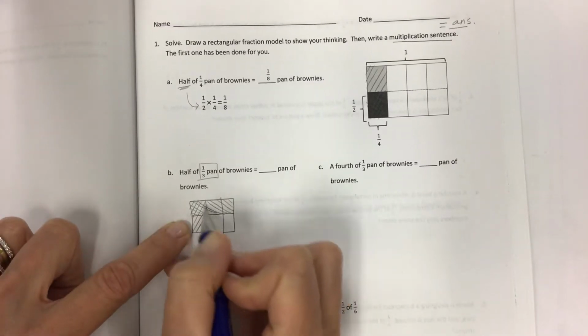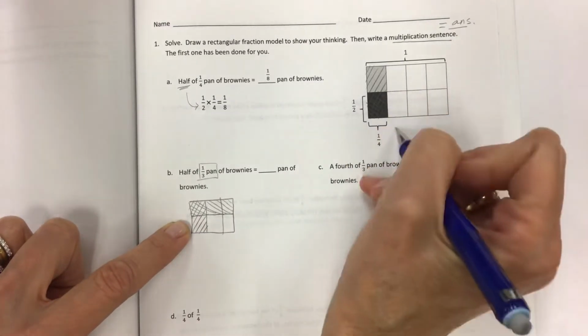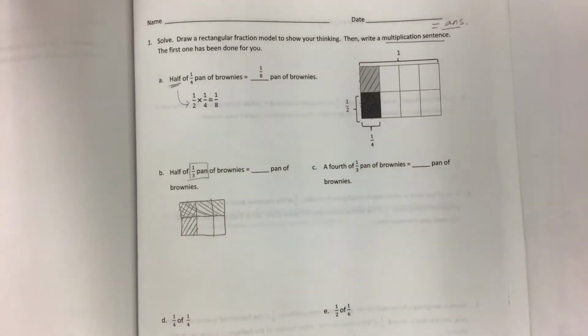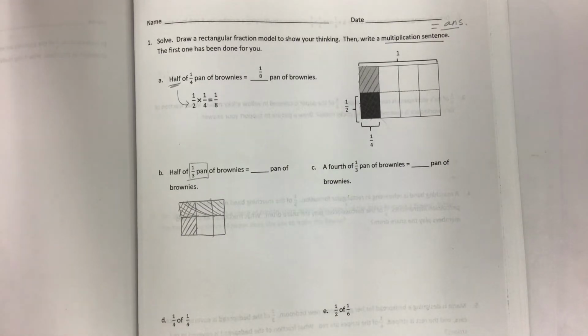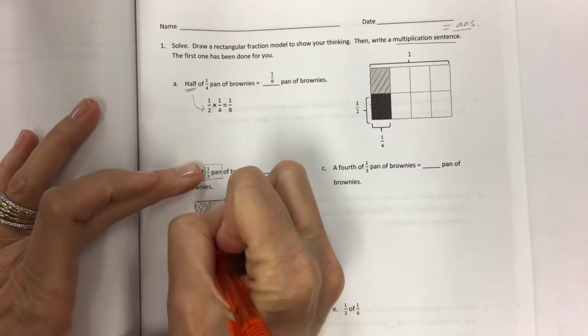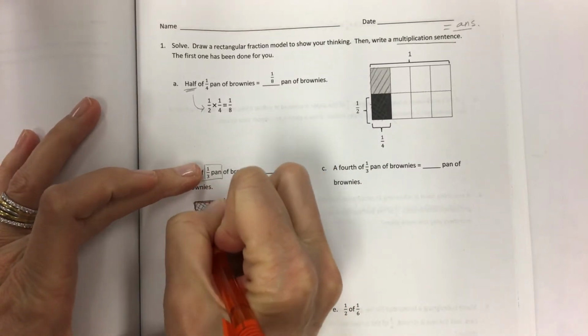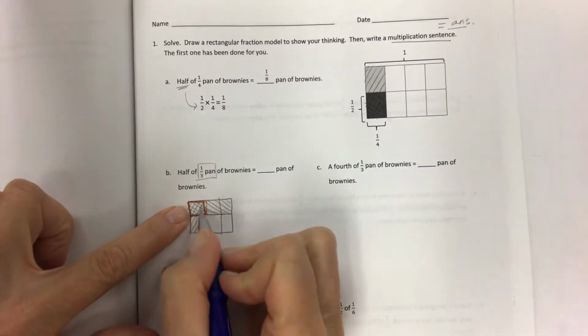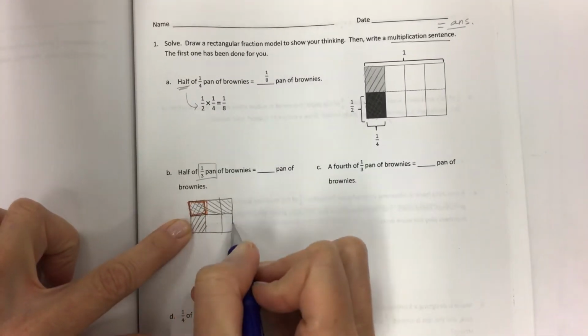Notice that if I shade the whole thing, unlike them, they're only shading this one section. The only place where it really makes a difference, where it's double crisscrossed, is right here. So if you look, you could guess it's going to be 1 out of 6.